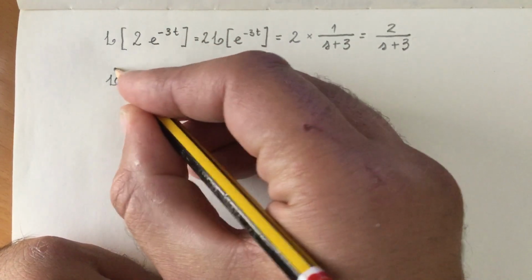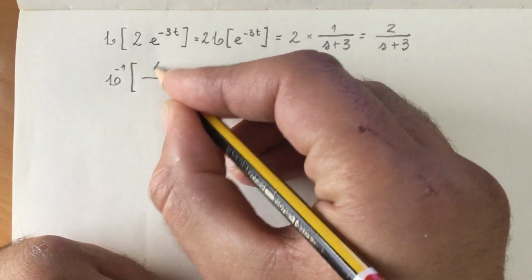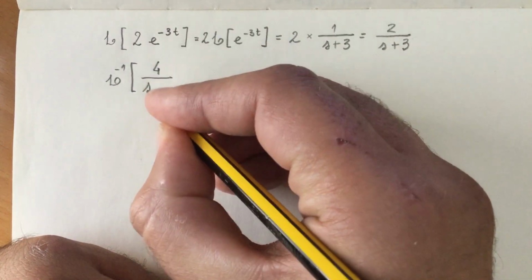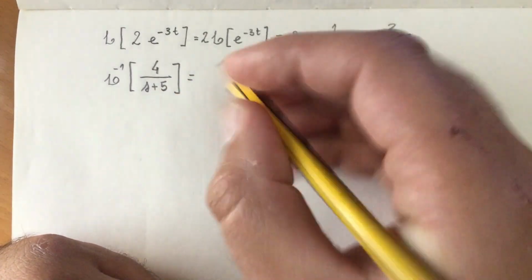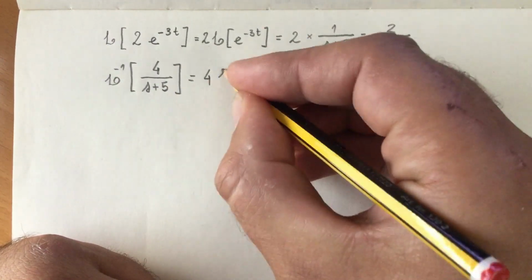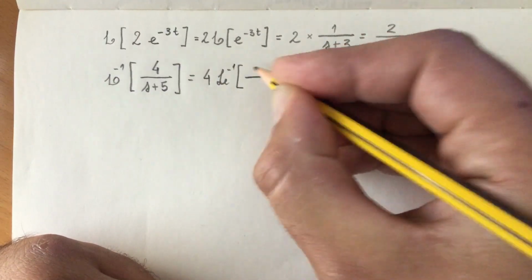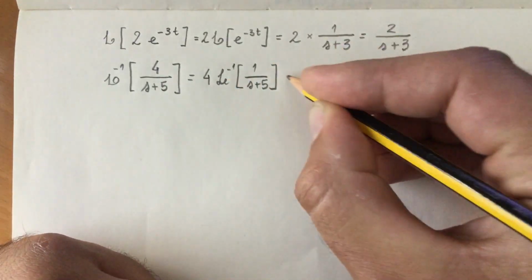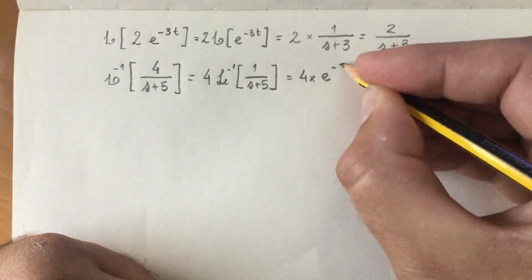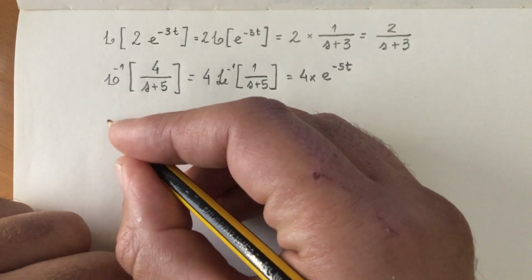So if we are asked the inverse Laplace transform of 4 divided by s plus 5, we know that this is the same as 4 times the inverse Laplace transform of 1 over s plus 5, and this one we know. Let us consider a more complicated case.